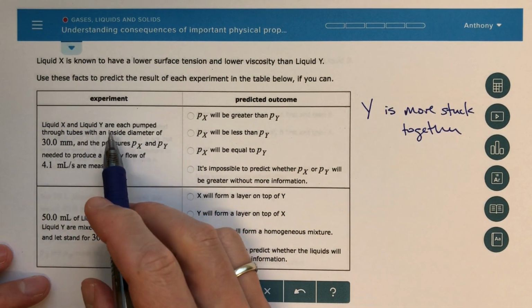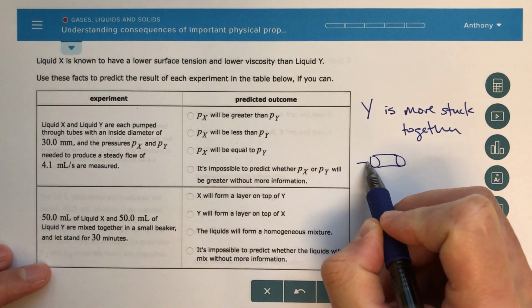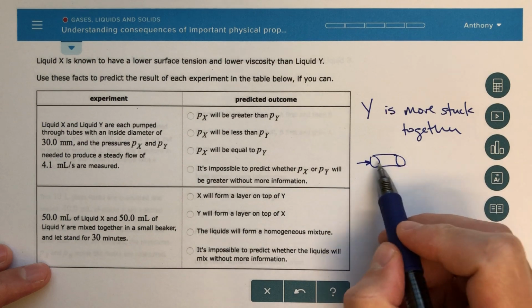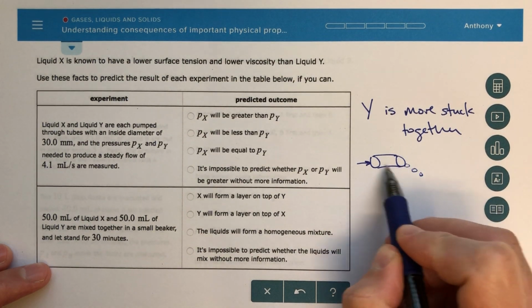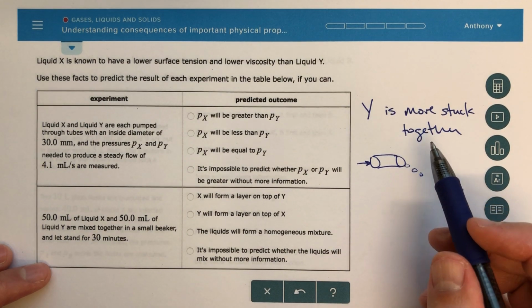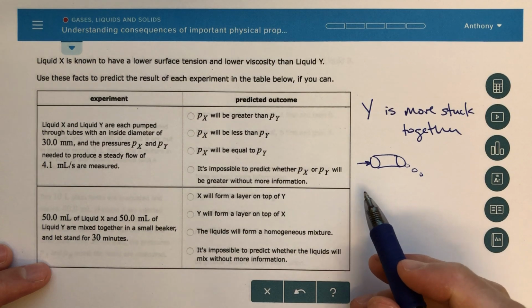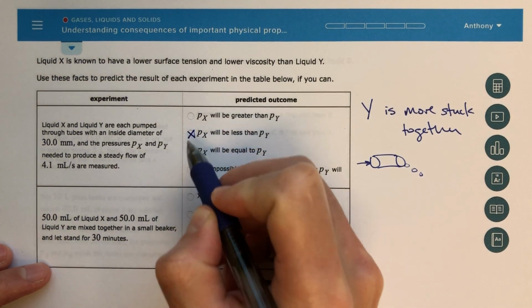Liquid X and liquid Y are each pumped through tubes. So my little crude diagram for this, I'm going to have a liquid in the tube, and I'm going to push it out until it comes out the other side. So if Y is more stuck together, it makes sense that it's going to take more force to push that through. Therefore, the Px will be less than Py.